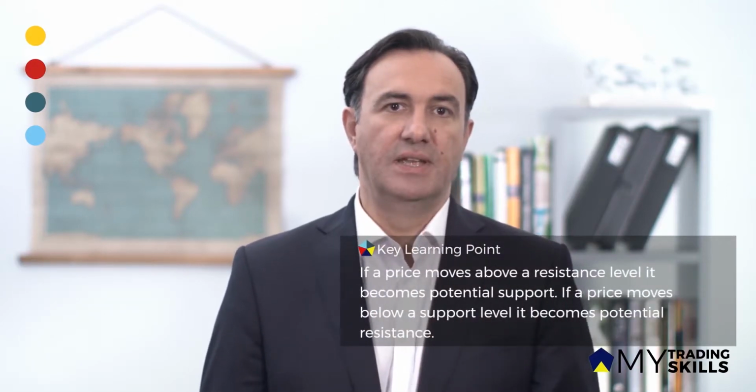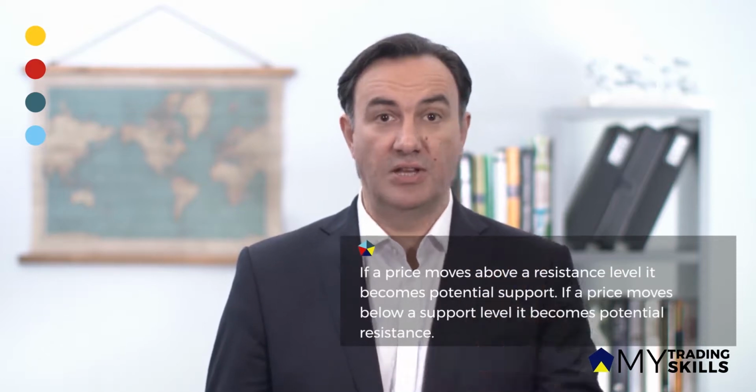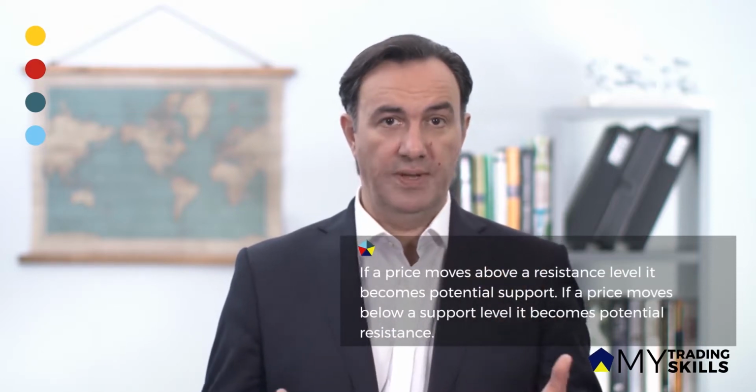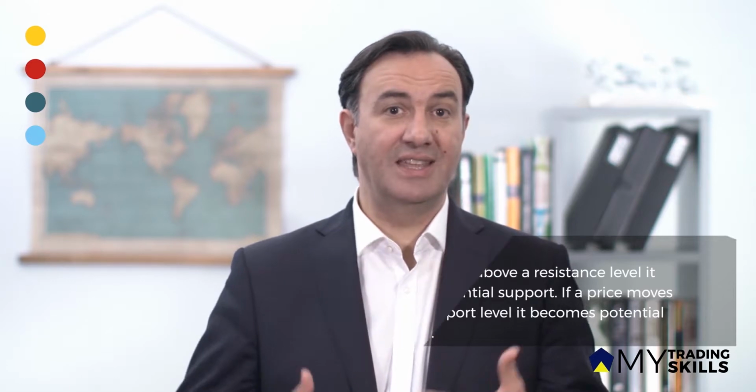But what happens if the price goes above the resistance level? Does it become irrelevant? No. If the price moves above a resistance level, that level becomes a potential support level, albeit a weak one until it gets tested. Think of it in this way. Imagine support levels as a floor and resistance as a ceiling. If the price goes through the ceiling, it becomes the new floor beneath you. Okay, I see.